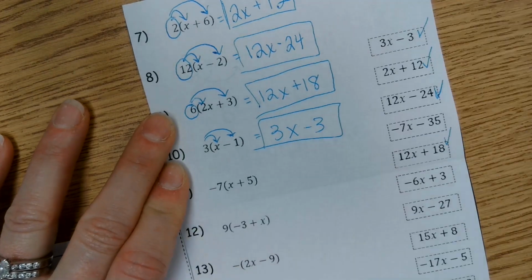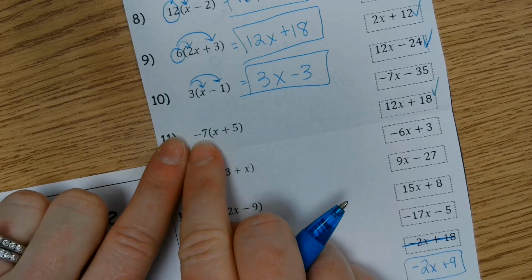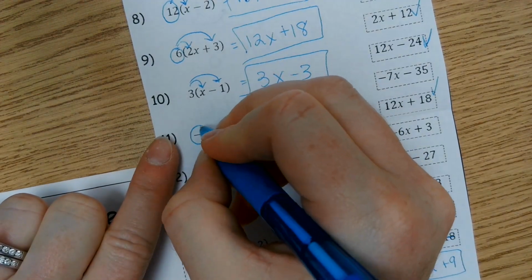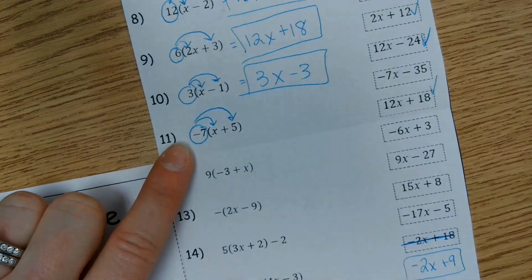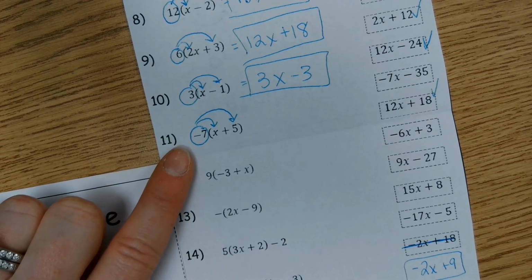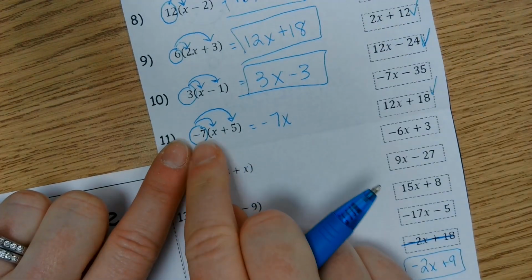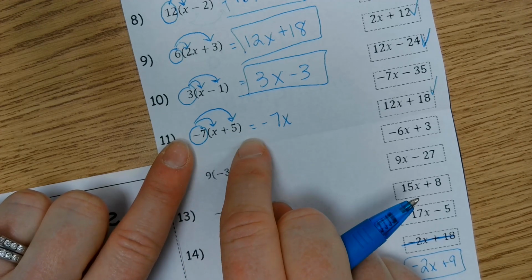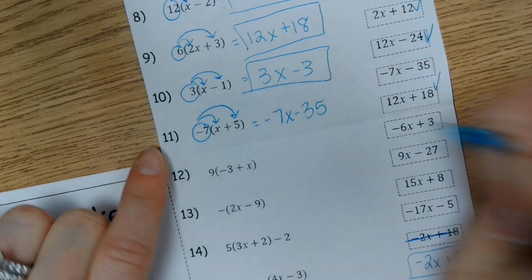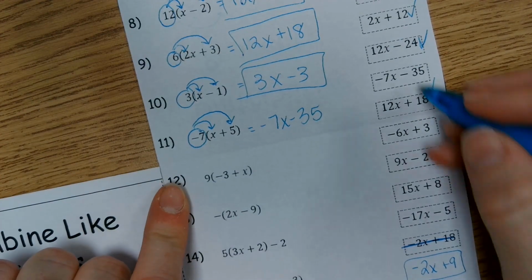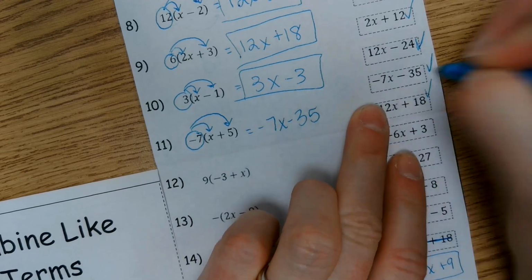3x minus 3. All right, the negative out front, if there's a number out here, you still have to take the negative. So circle that negative 7. I forgot to circle the 3. But whenever a negative is out front, you've got to distribute that negative. Negative 7x. Okay, what about negative 7 times a positive 5? Negative 35. There we go.